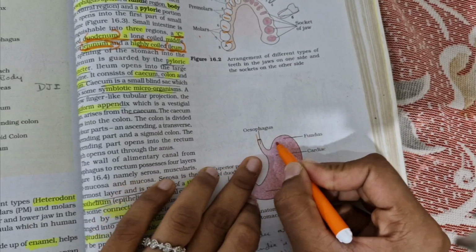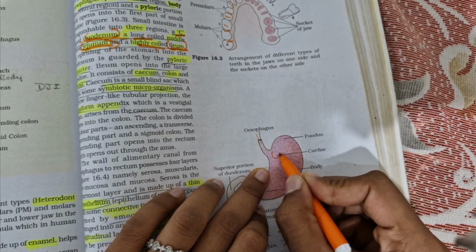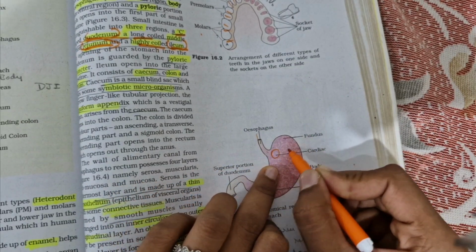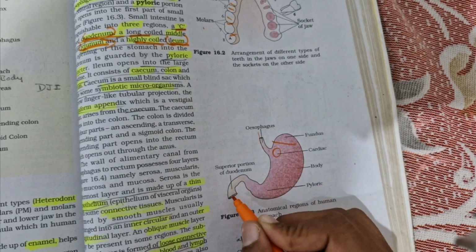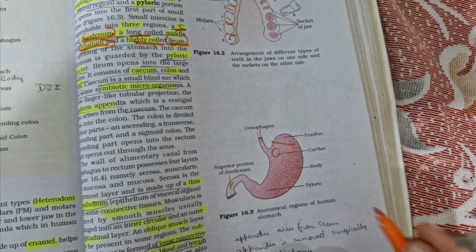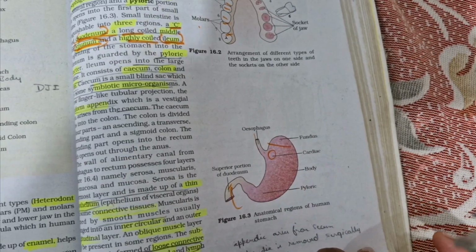This is the esophagus, which opens into the cardiac part of the stomach. Above that is the fundus, then the body, the largest part, and the pyloric part, which opens into the duodenum, the superior portion of the small intestine. The duodenum is C-shaped.